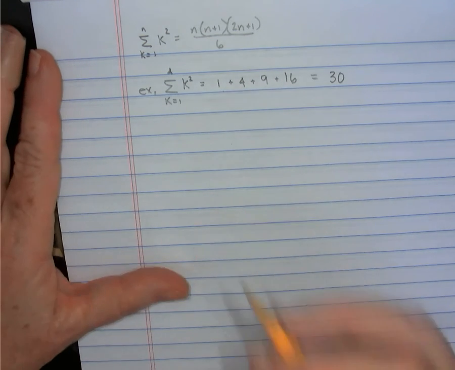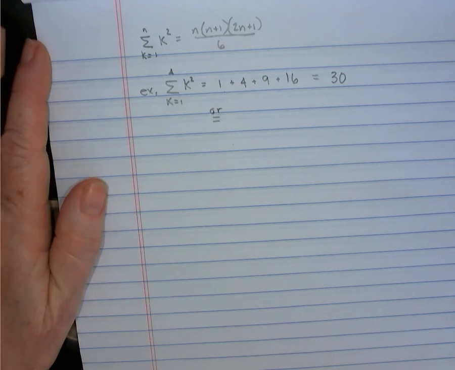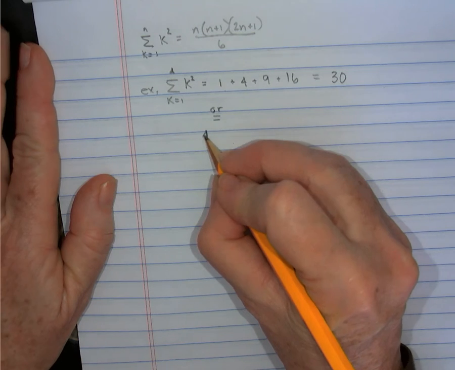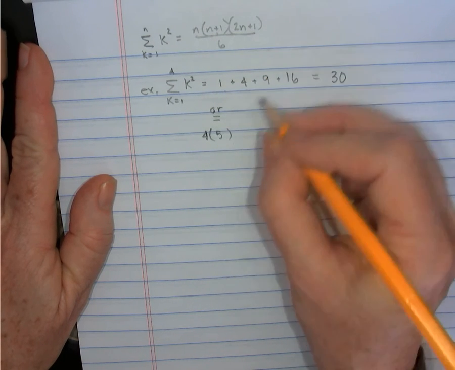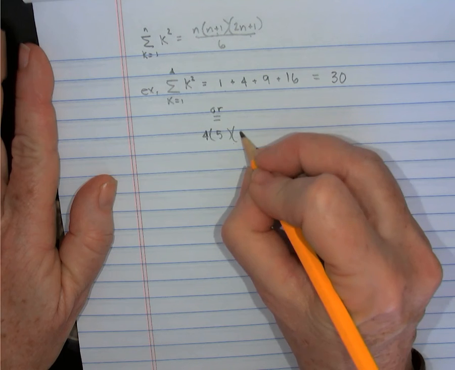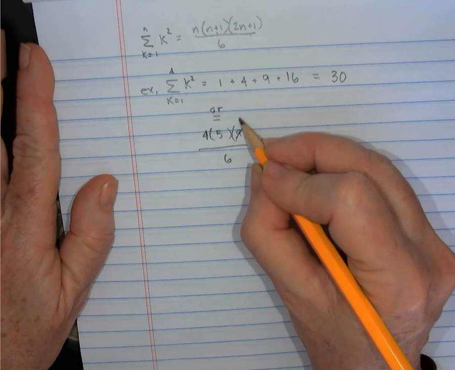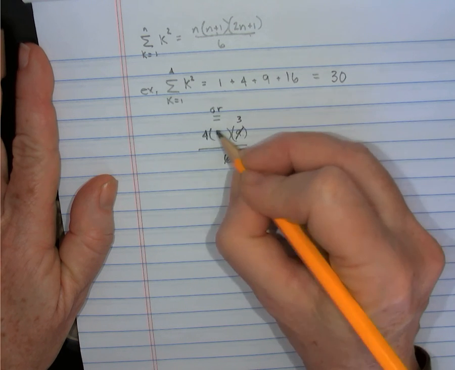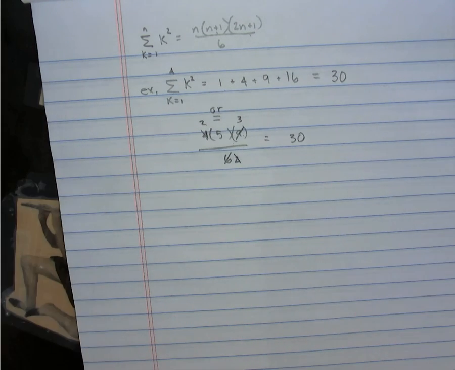But now let's test this equation. If we were going to test this equation, Marie, what is it that we're going to plug in for n? 4. And then n plus 1 will be what? 5. And what about 2n plus 1? 9. All over 6. And let's see, we can do a little bit of canceling. 3 goes into 9 3 times, 3 goes into 6 twice, 2 goes into 4 twice. So in fact, that does give us a 30.